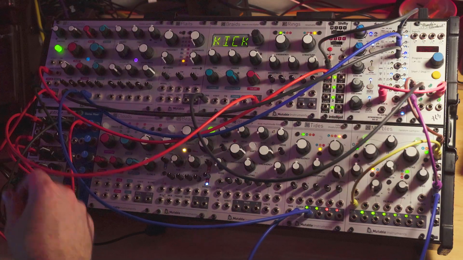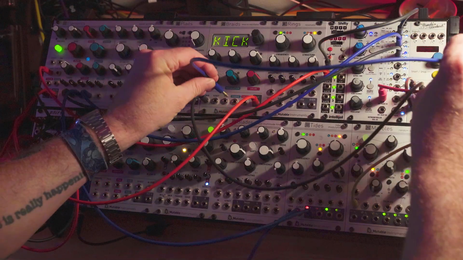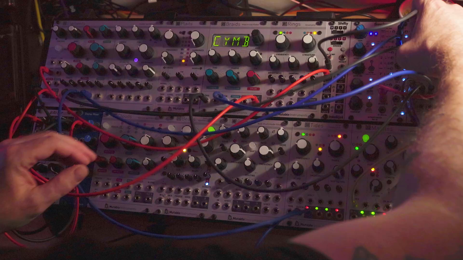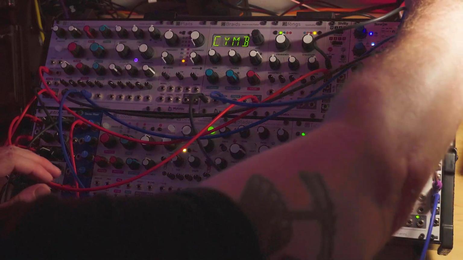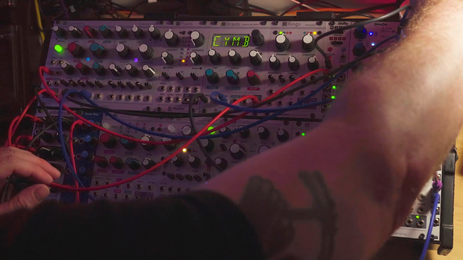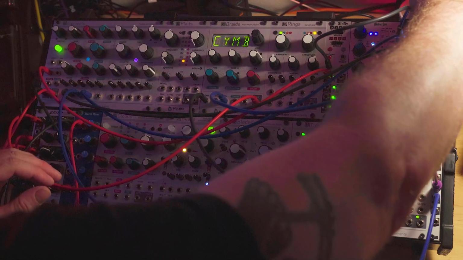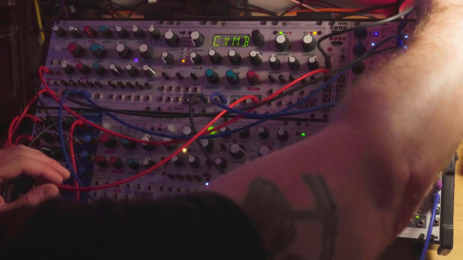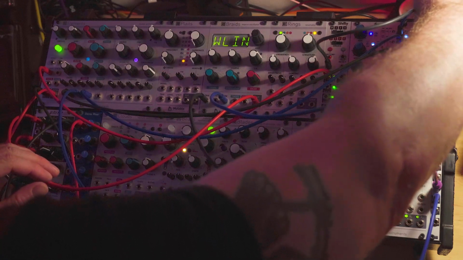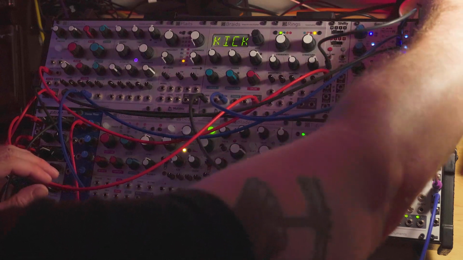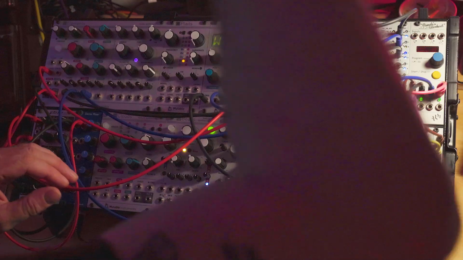So we're going to use this to build a drum beat. So that's channel 3. First of all, we need to reset it. It's on random right now. So we're going to change it to a gate, an on and off.